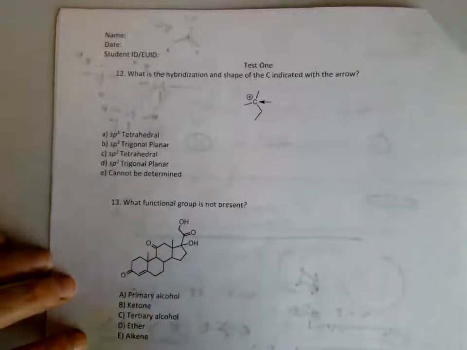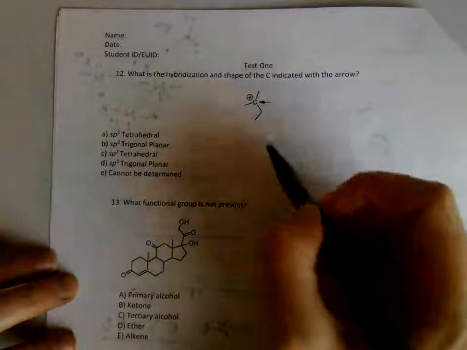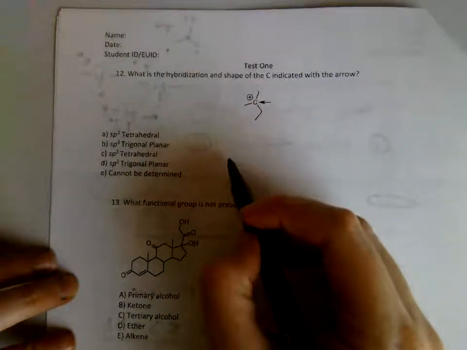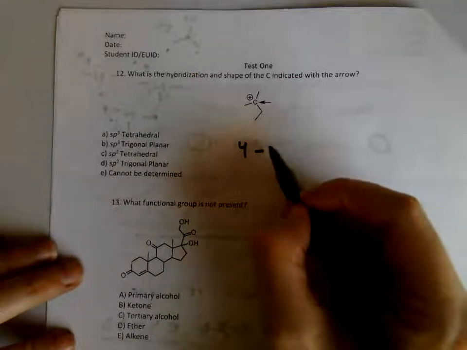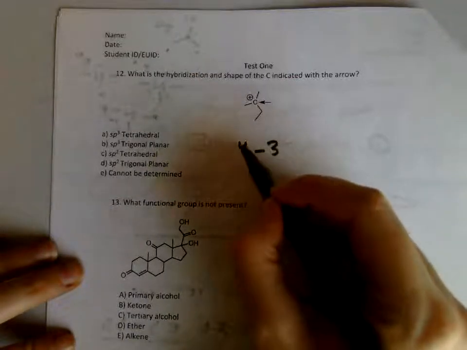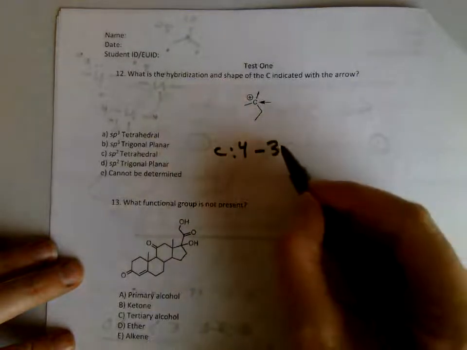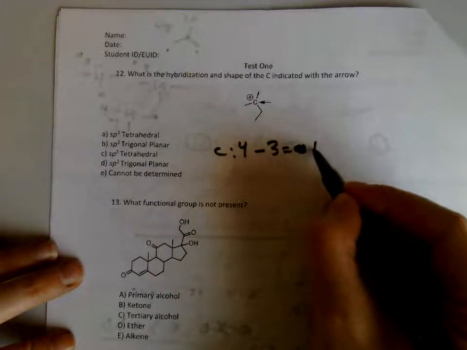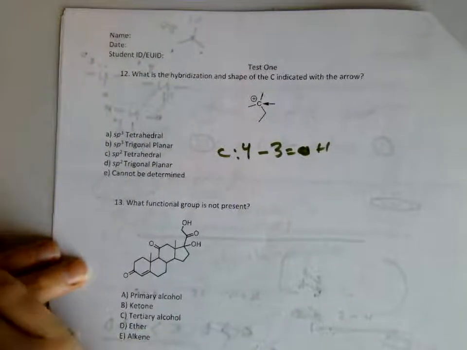Okay. Next question: what is the hybridization and shape of the carbon indicated with the arrow? So this is positively charged. To check whether there are any hidden or implied hydrogens, I'm going to say 4 is the number of valence electrons that carbon comes with, minus 1, 2, 3 bonds equals +1. So this is positive, so no. Only what's shown there is what we have.